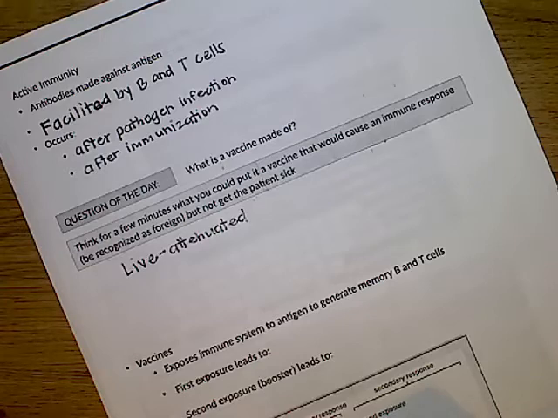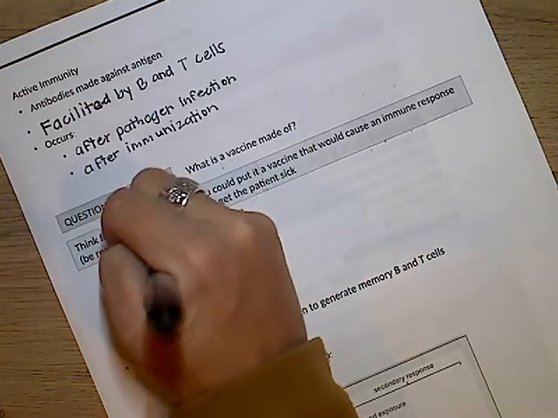Live attenuated, basically, this is when pathogens or the disease causing agents are weakened so that they reproduce very poorly once inside the body and cannot cause disease, but they can induce an immune response. So I'm just going to say weakened here.